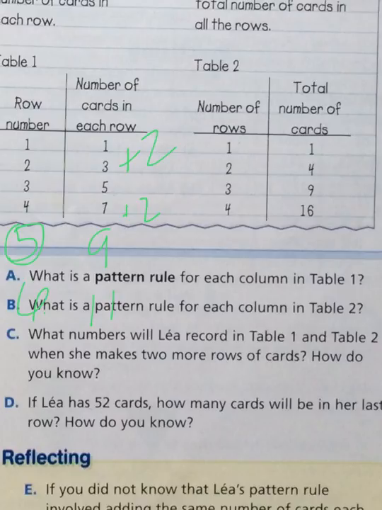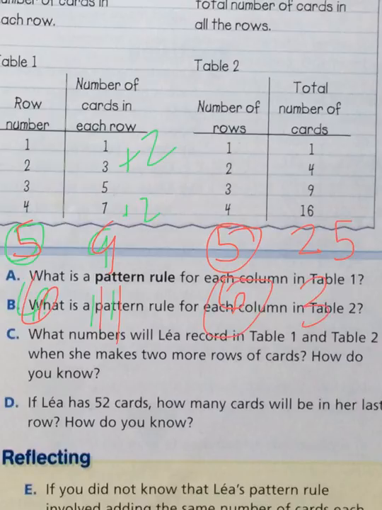Now let's go to table 2. We know that the pattern is multiplying it by itself. If we had row 5 and row 6, actually that color is way better than green. Let's go 5, and let's rewrite this. We multiply 5 by itself, and we would get 25 cards in total. And let's multiply 6 by itself, and what would that be? You're right, 36 cards in total. And that's how we know, because the pattern tells us so.